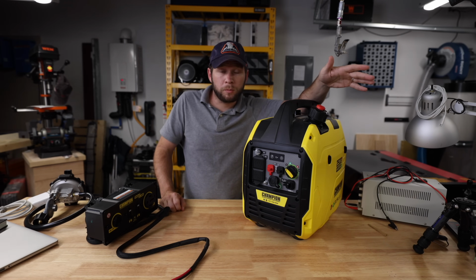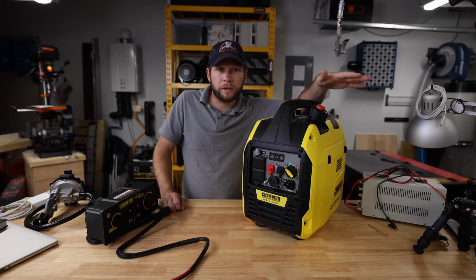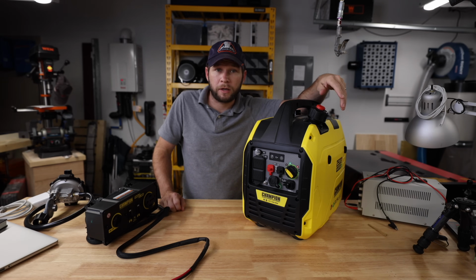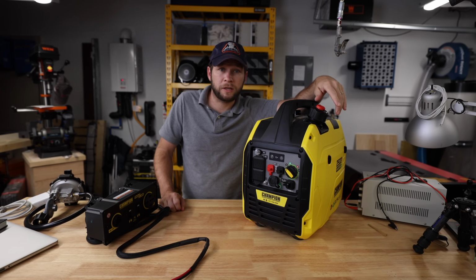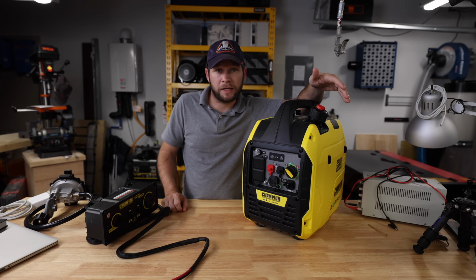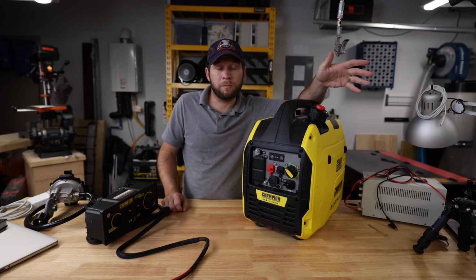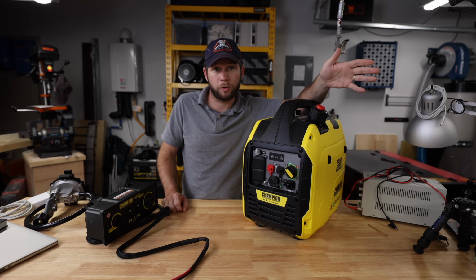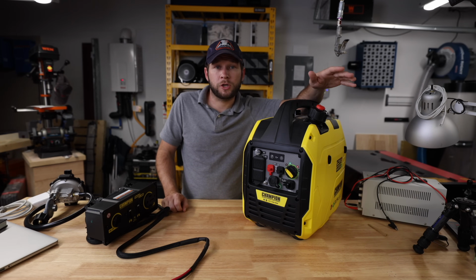Now, as far as the portable generators go, there's really two kinds: inverter generators and standard generators. So we're going to start with the standard generator. Now with a standard generator, you've most likely seen these. They're kind of a metal frame with an engine and a large power head. Looks kind of like a motor. But this is what generates the power.